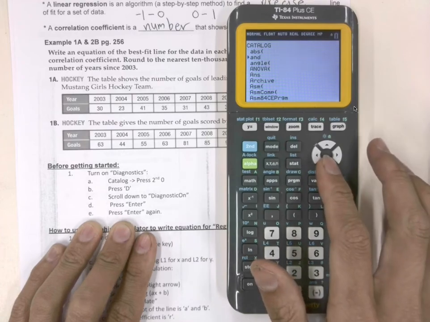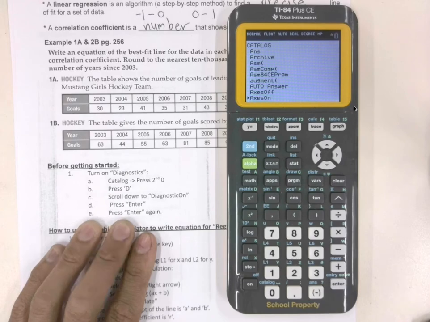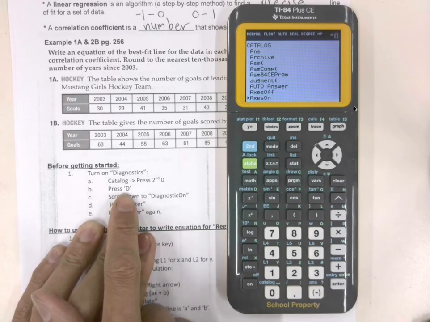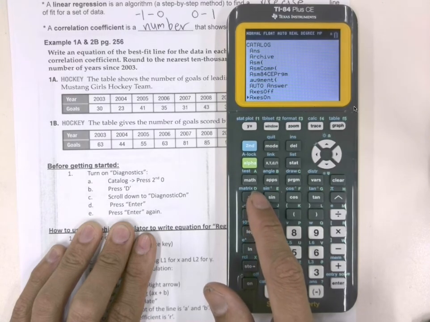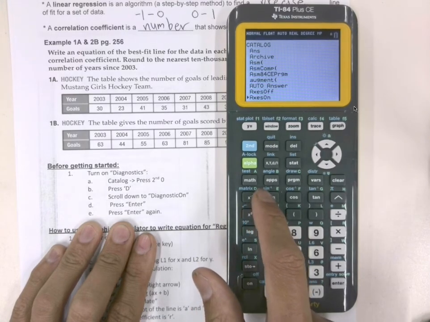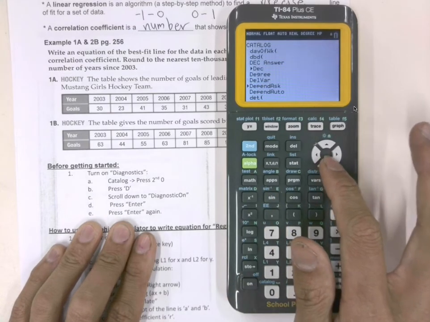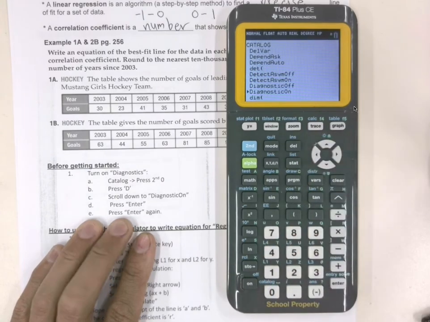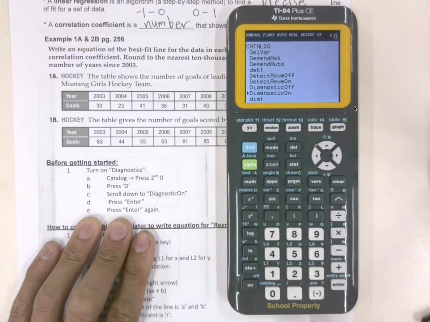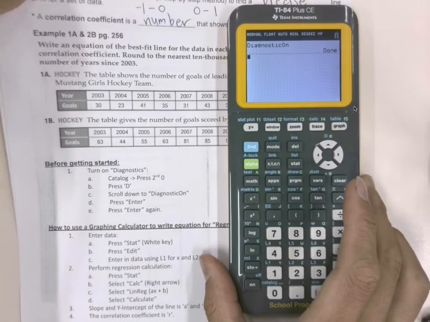Now we want to scroll down. You see here's a lot of options with A, but we want to go to D to diagnostic. So we could press the D key, which is right here. See that green D on the top right corner of this button? So we press the D key, it'll go to D. And then I could use my arrow key to go down to diagnostic on. Now that I'm on diagnostic on, I'm going to press enter and then enter again. So my diagnostic is on and I can get started.